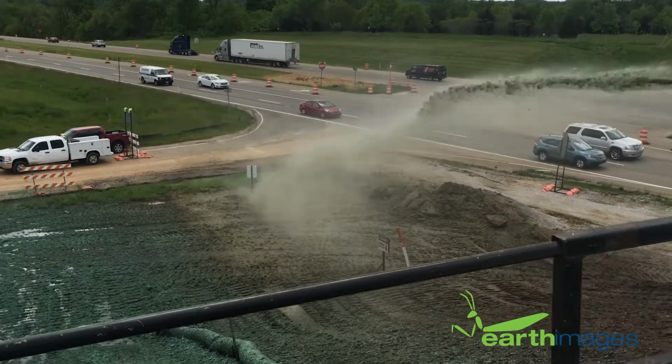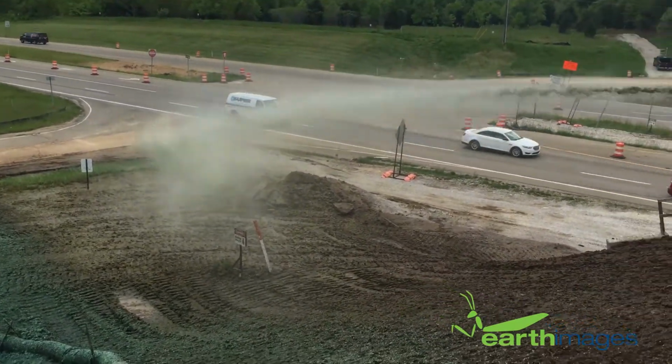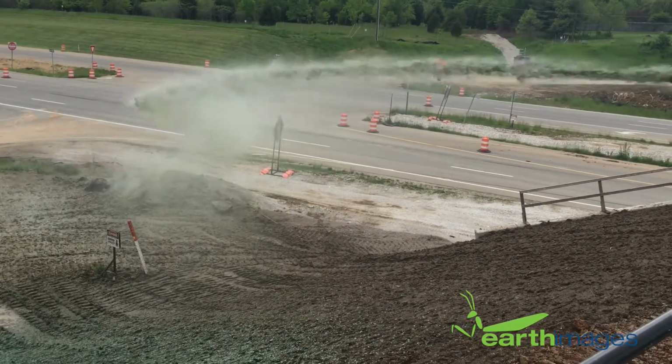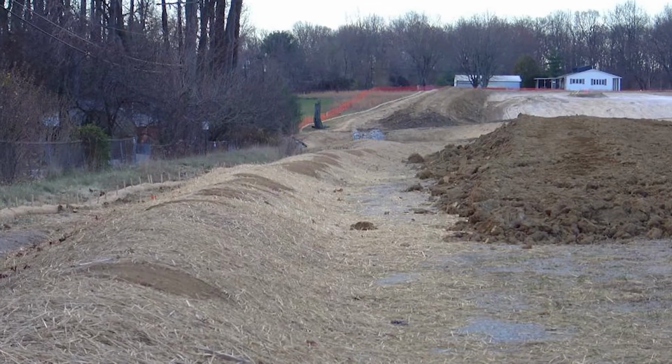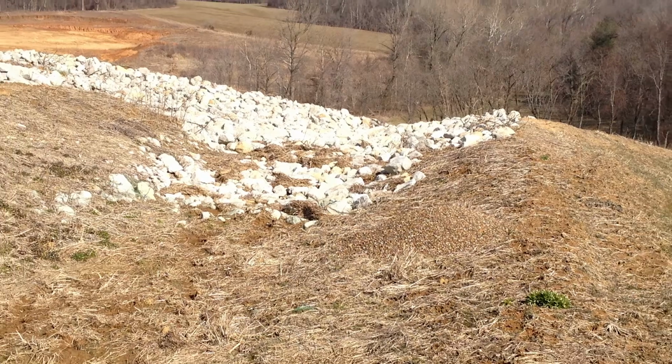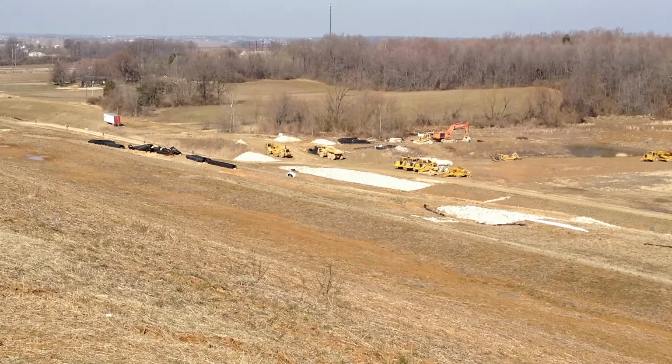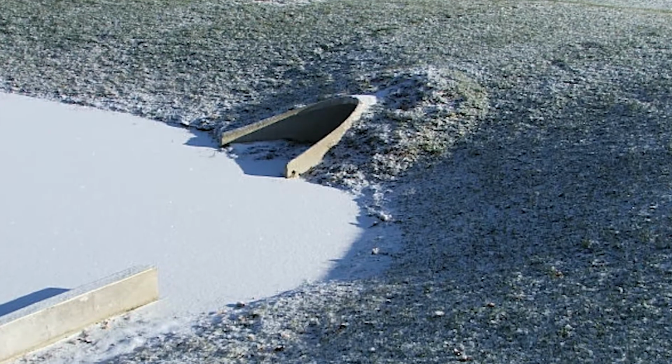Hydro-mulching is applying a slurry of water, wood fiber mulch, and often a tackifier to prevent soil erosion. Straw mulch consists of placing a uniform layer of straw and incorporating it into the soil with a studded roller or anchoring it with a stabilizing emulsion.